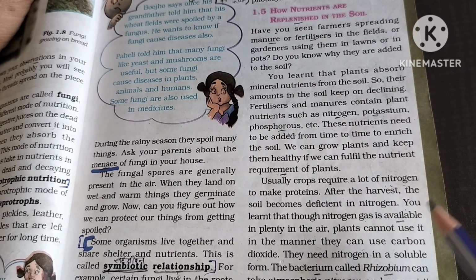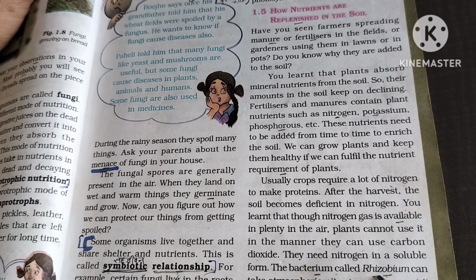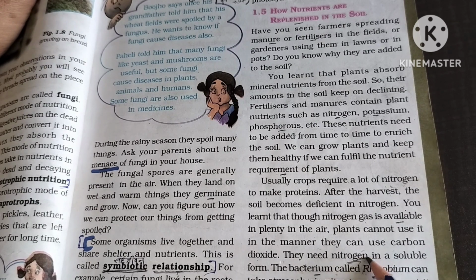The bacterium called rhizobium can take atmospheric nitrogen and convert it into a soluble form. Rhizobium is a type of bacteria. It grows on the roots of leguminous plants, which means pulse plants. Rhizobium absorbs the nitrogen present in the soil and air, converts it into a soluble form, and this soluble nitrogen is absorbed by the plants and fulfills their nitrogen deficiency.